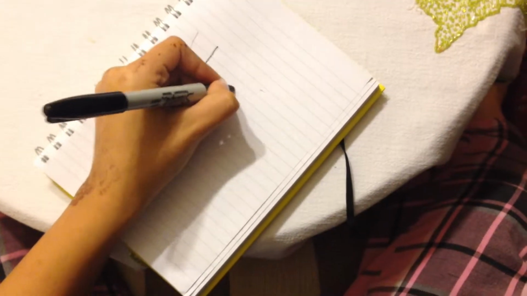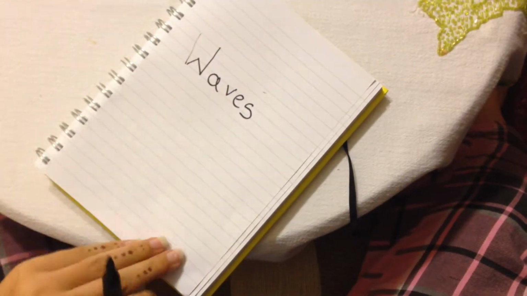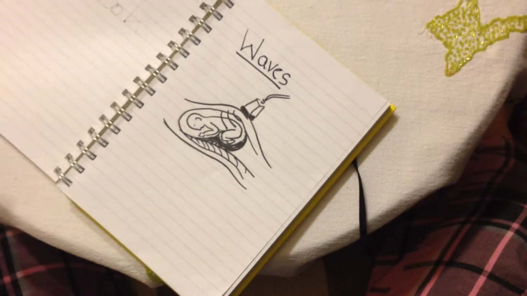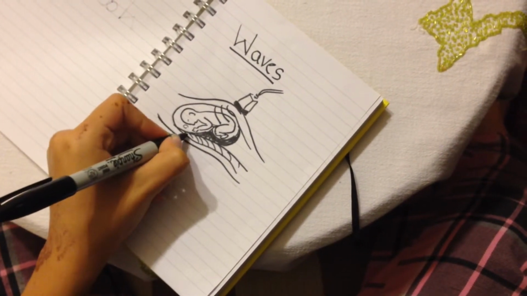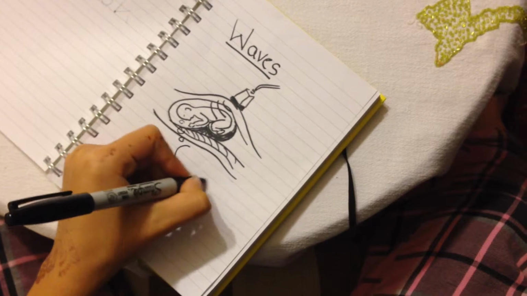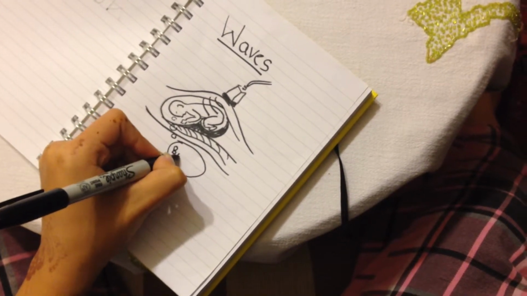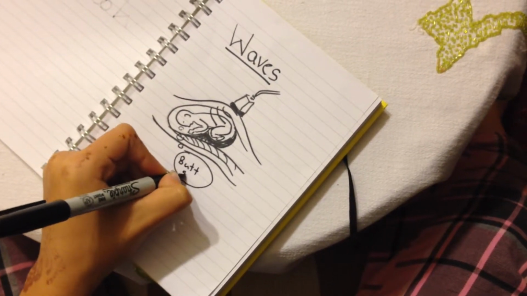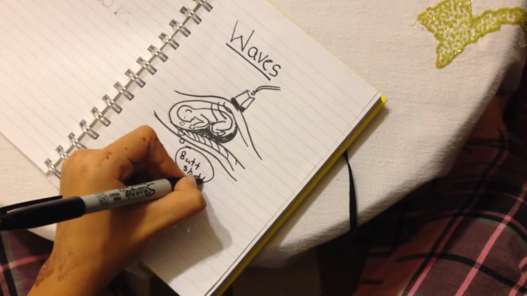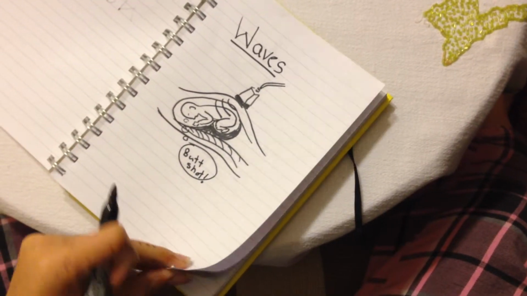Today we're going to talk about waves. Waves have multiple applications in engineering, from acoustic to electromagnetic waves. For example, when engineering medical equipment, such as ultrasound machines, we need to be able to calculate things like the wavelength, velocity of waves, and the period.